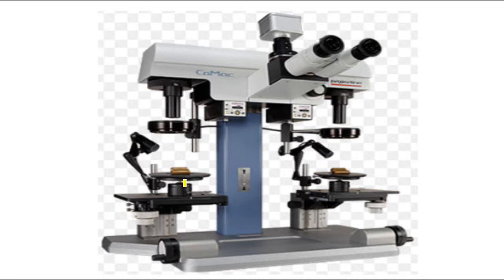You have little adjustments over here, so you can actually turn this around so you can get a different view. If this would be a bullet, you can actually turn it around and around and around, so you can get a view of all sides of the bullet. Same thing over here. If this would be one, you can turn it around and around on the stage. You can move back and forth and forward and back, right and left, even up and down, depending on how well the stage has been assembled. In any event, there are many other settings for this particular microscope, but this is a typical comparison microscope.